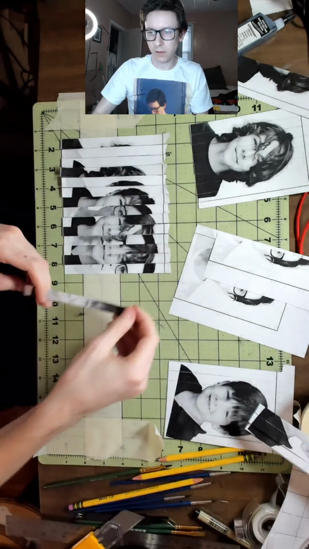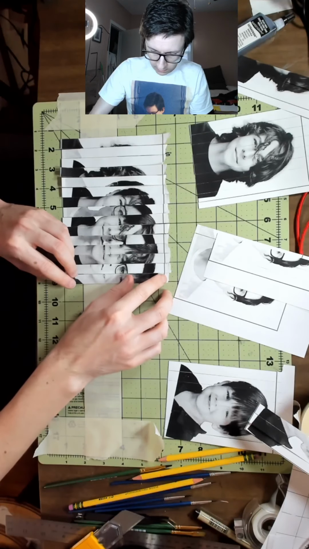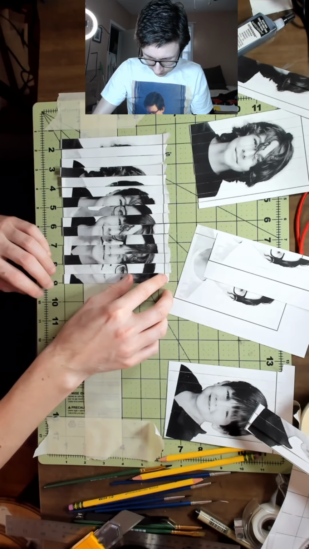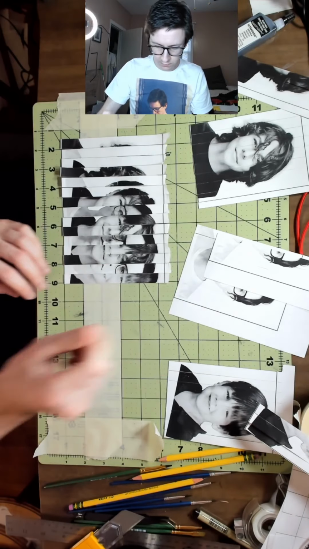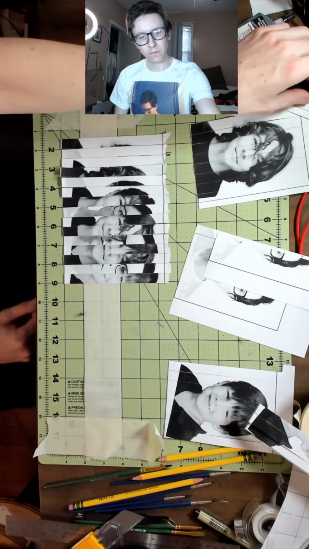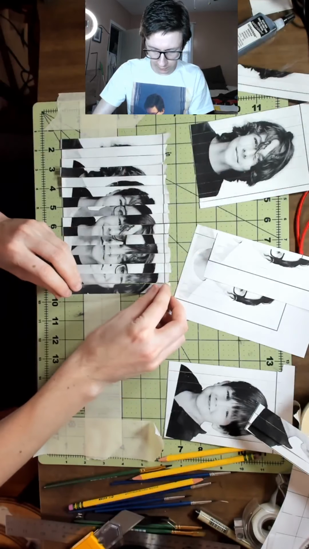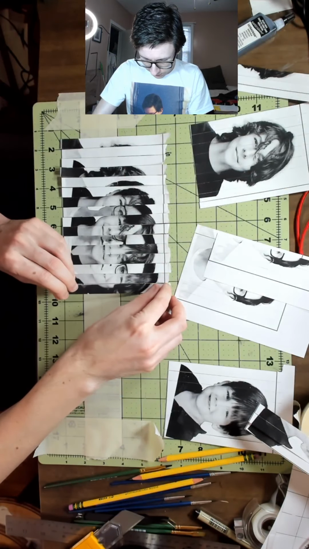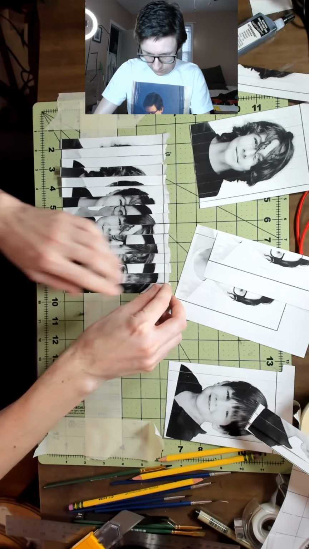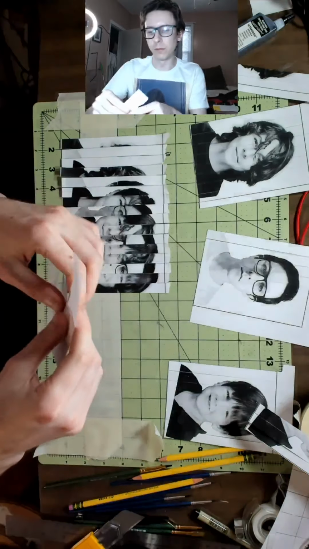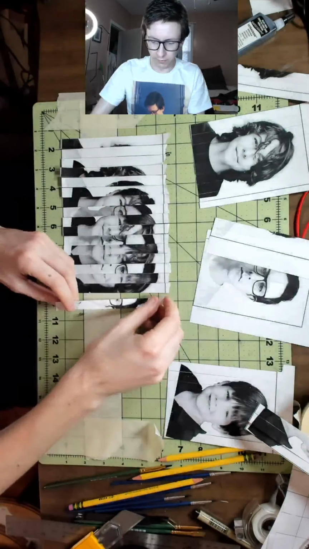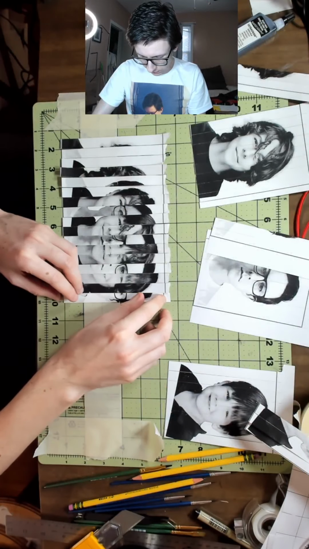Where the first time I'd used all the same photograph, this is using a collection, and I'm curious how it will affect the final visual, whether or not it'll be cohesive or if it'll just be purely chaotic.